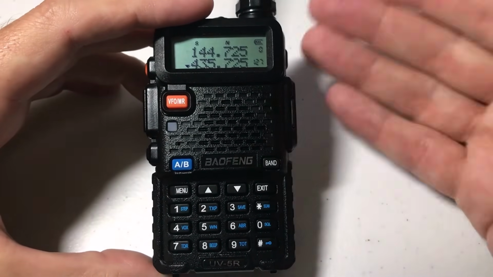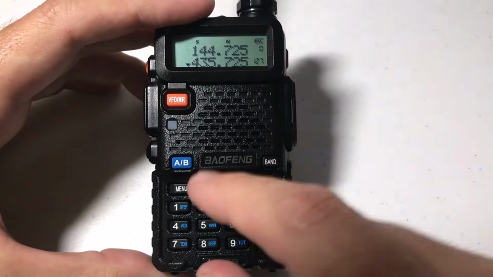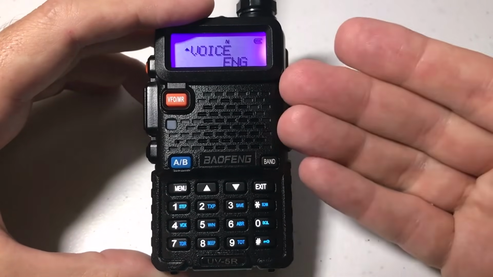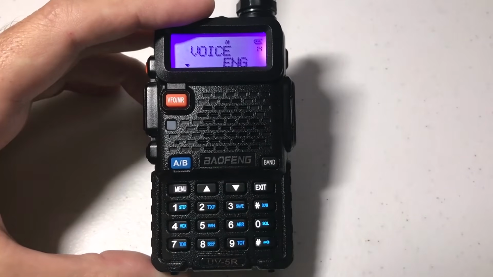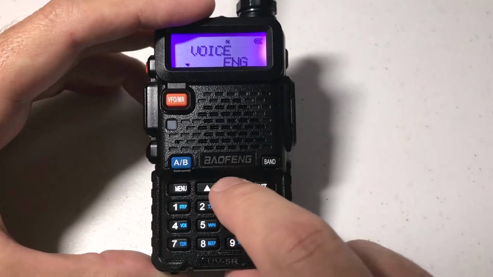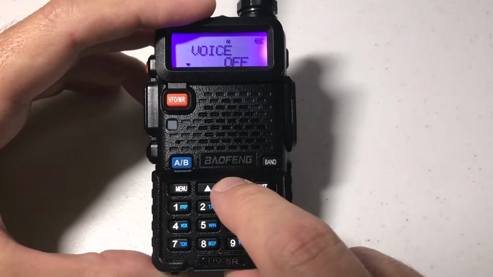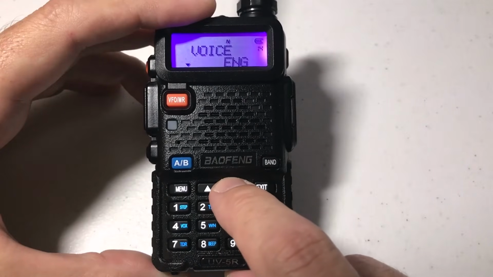Now, if you don't do anything, it will time out, take you out of the menu. All you gotta do is press the menu button again. It'll take you right back into it. We're gonna press menu while we're on this screen, and now we can adjust our voice by using the up or down arrow. I can turn it off. I can put in Chinese, or again, I can do English.